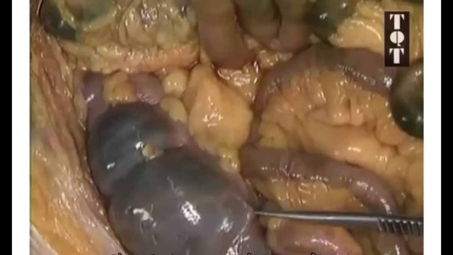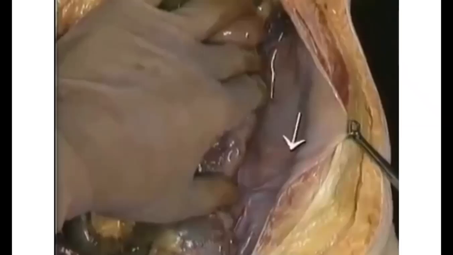The shiny part is visceral peritoneum. All the shiny part is visceral peritoneum. This is parietal peritoneum. This is the reflection. The same peritoneum is continuous as the visceral peritoneum.